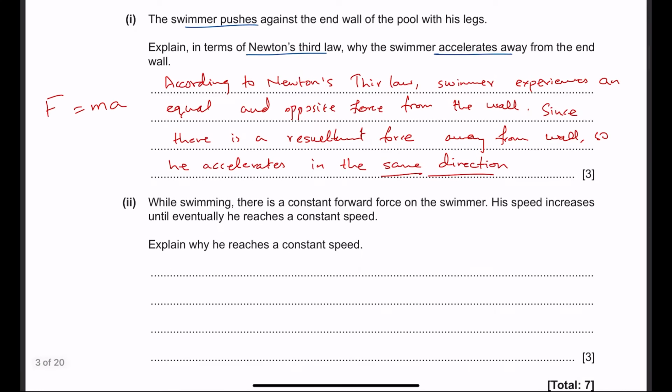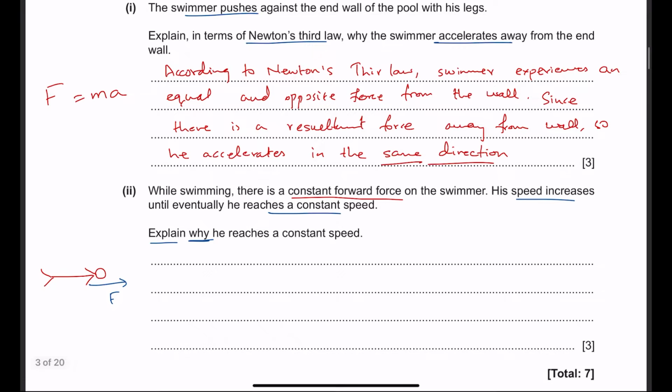Now they're saying that there is a constant forward force on the swimmer. Let's call that force F. They're saying his speed increases and eventually reaches a constant speed. Well, why doesn't he accelerate forever? Why is his speed becoming constant after a certain amount of time? That is what we need to explain here. And this is again a 3-mark question.